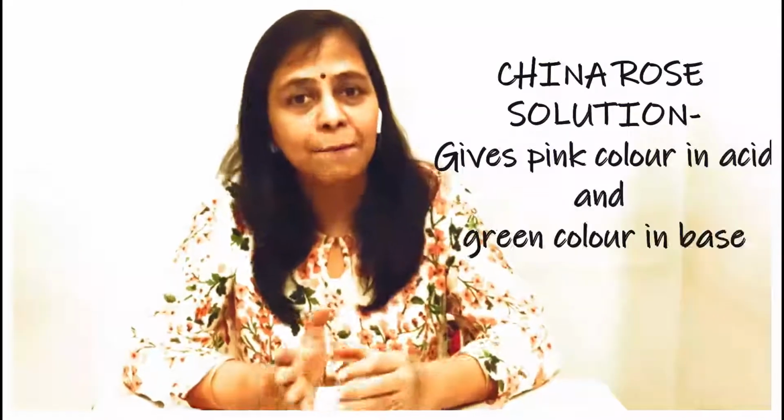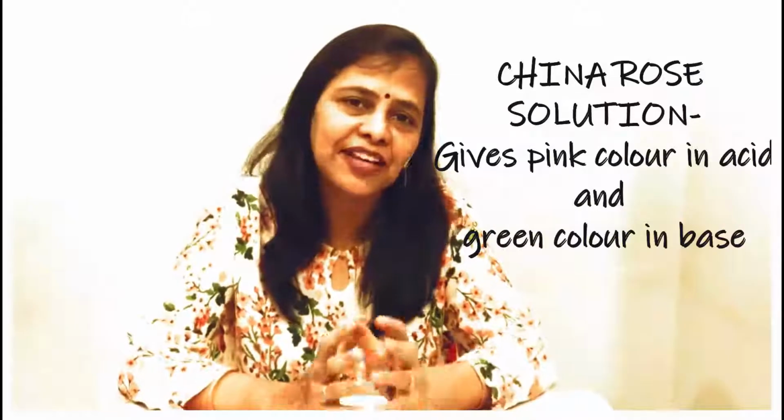So here we can easily test the presence of acids and bases using the natural indicators. You can also try to test with the China rose solution, which gives pink color in acids and green color in base. Try this at home.